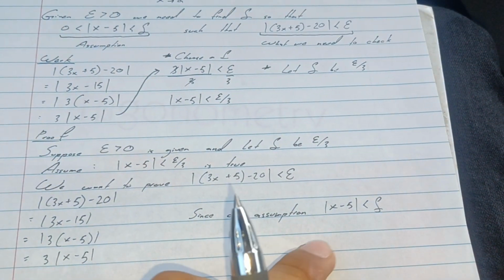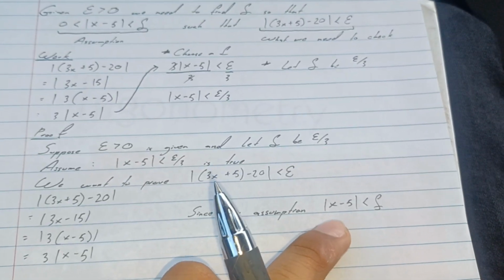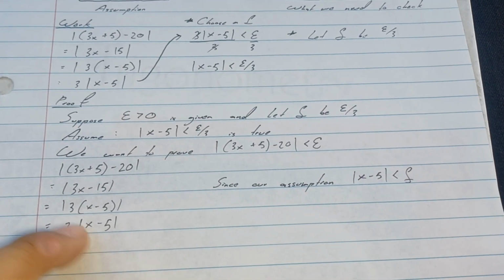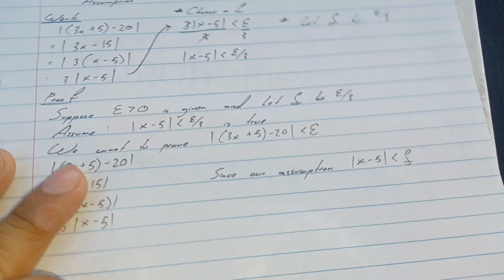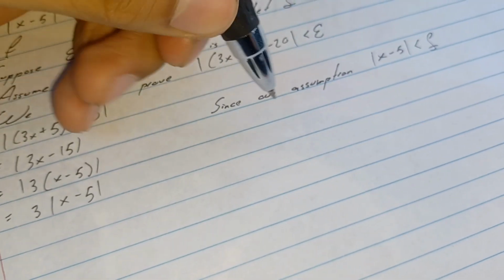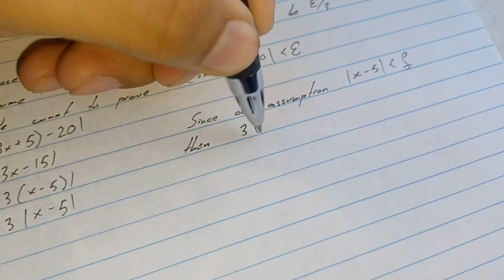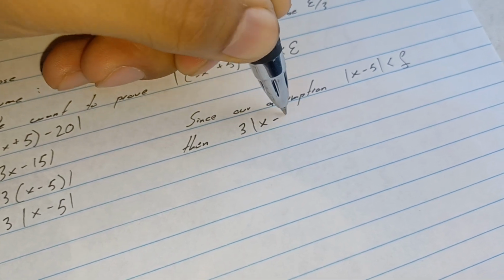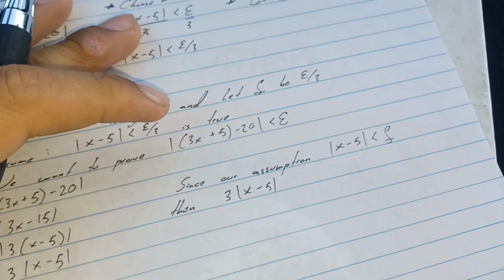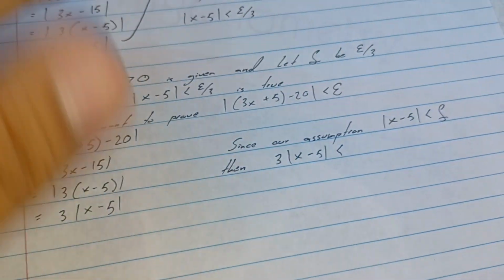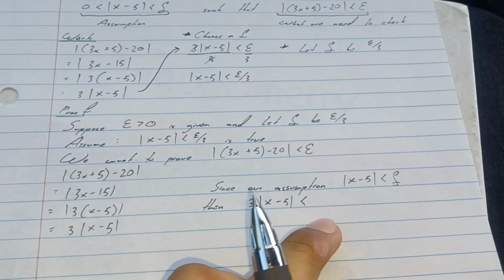So since our assumption is the absolute value of x minus 5 is less than delta, now we can work with that. Then 3 times the absolute value of x minus 5 is less than, what can we put here?